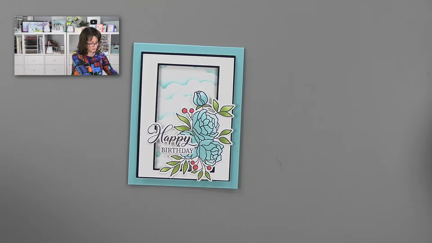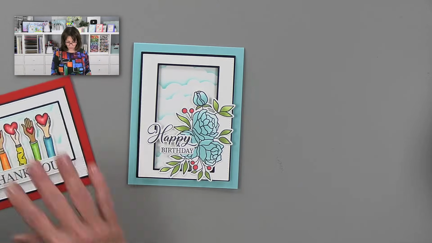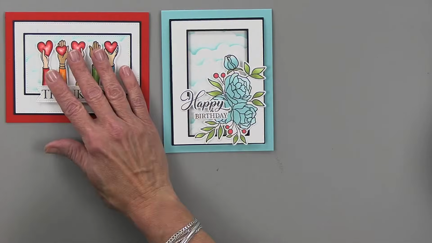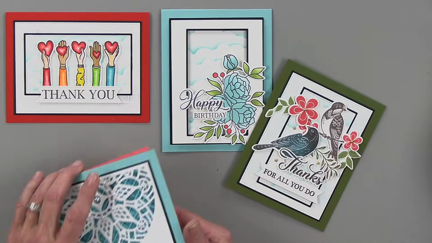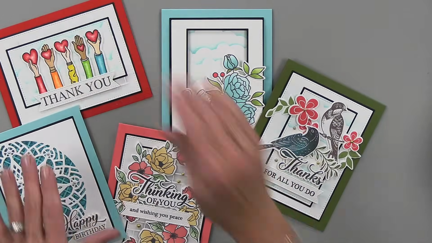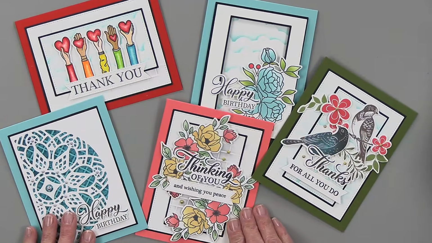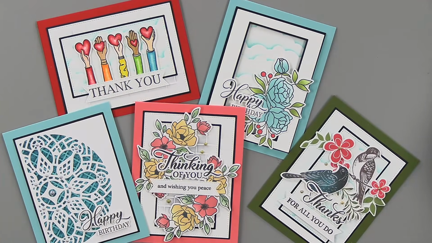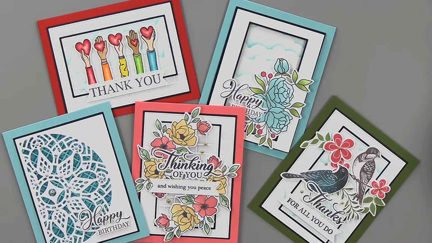All right, so here's the cards that we made today. We'll take one more look at them. Can you get rid of me so that I have more room? There we go. So many cards. Look at all that we made today, using Master Layouts 2. Lots of ideas there. And then showing you how the cover plates all match the Master Layouts 2.